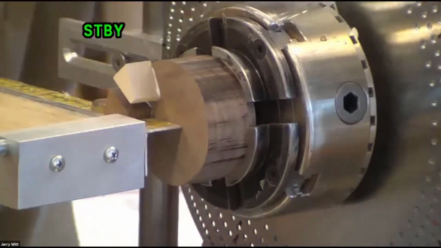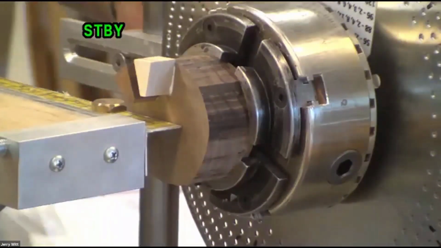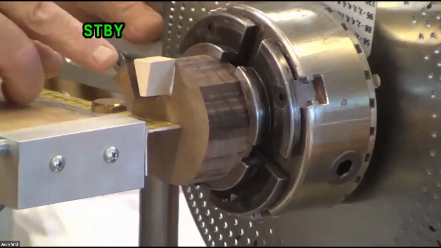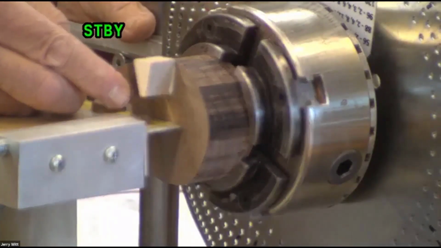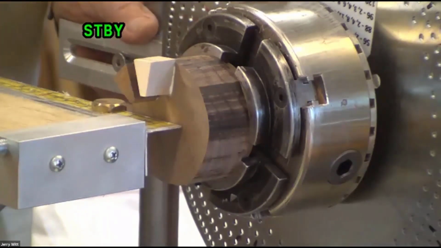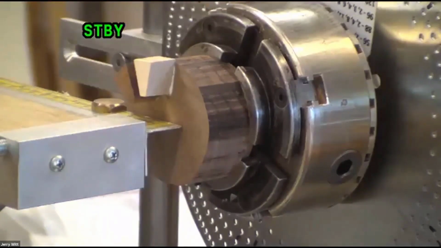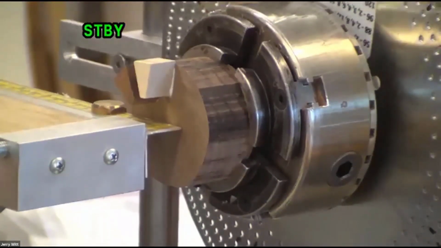There we go. Sometimes I turn the index wheel a little bit too quick, and this one, particularly if it's hanging over quite a bit, drops down. I have to back up the wheel, put it back on. But those aren't really big problems.